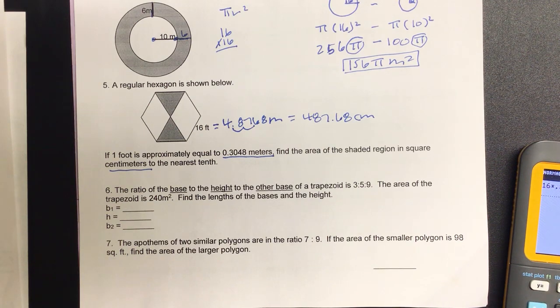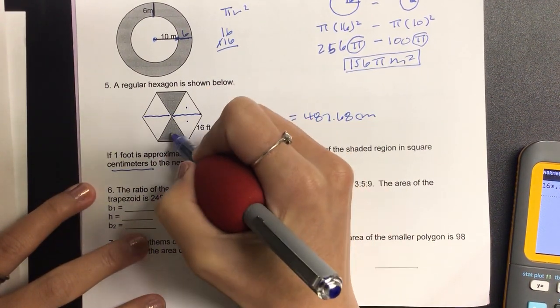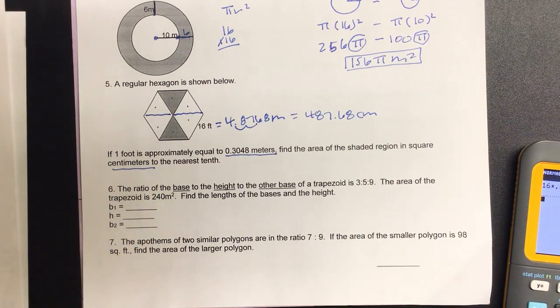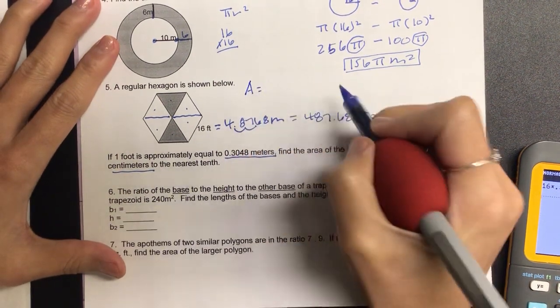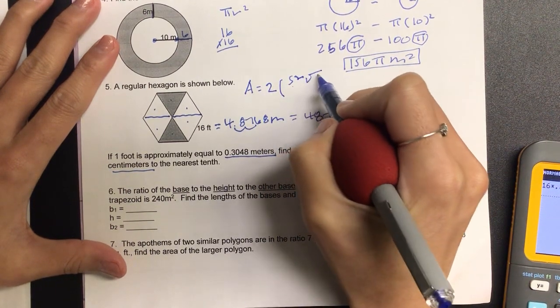So before jumping to a conclusion, are we finding all of the area of the hexagon? We're finding 1/3, right? And if you're like, I can't see it, go ahead and separate it like this. We have 1, 2, 3, 4, 5, 6. And because we have 6 equilateral triangles, can I use side squared root 3 over 2? Yes, I can. But what I'm going to do is double that, side squared root 3 over 4.